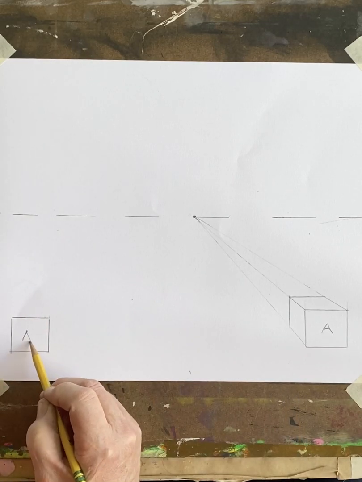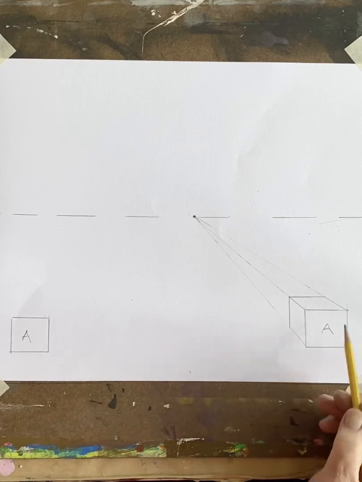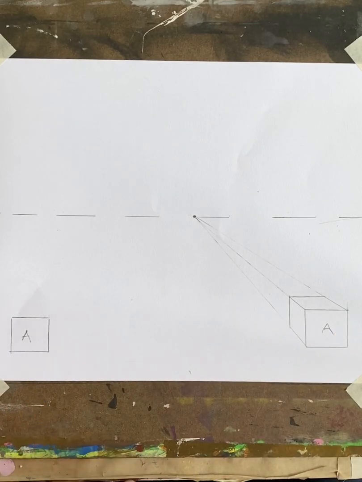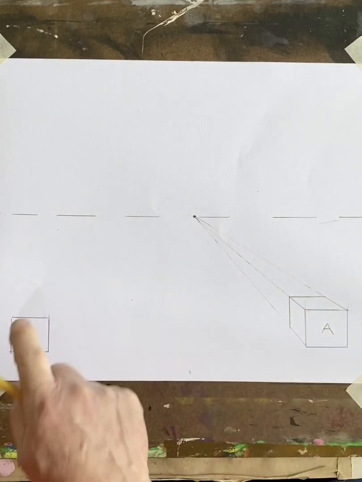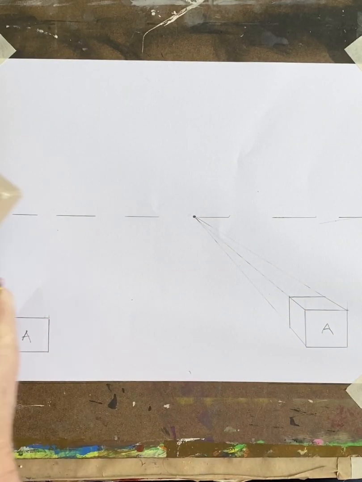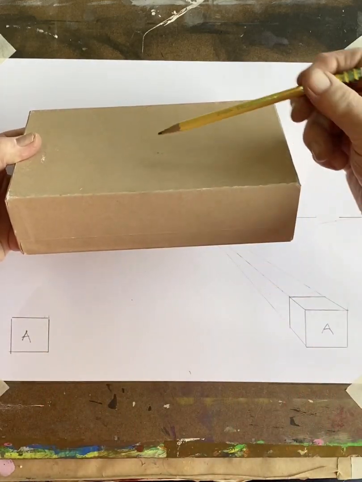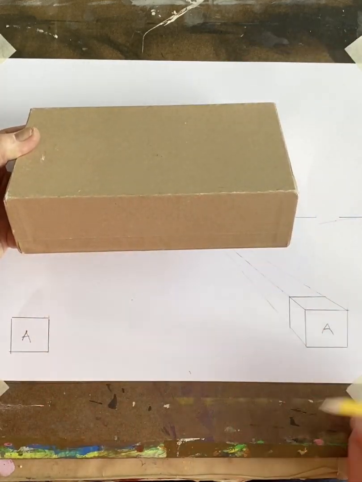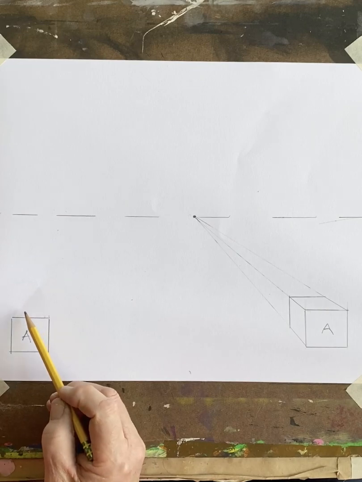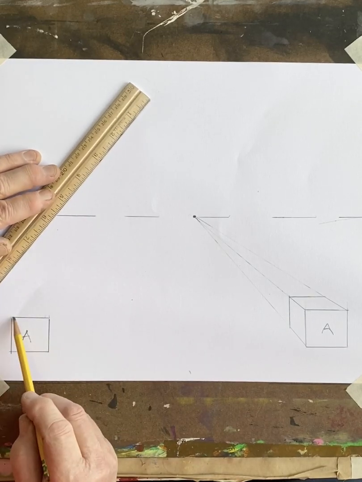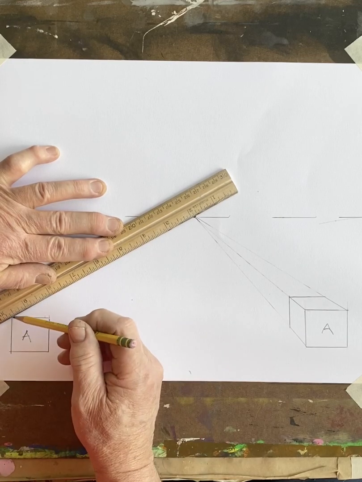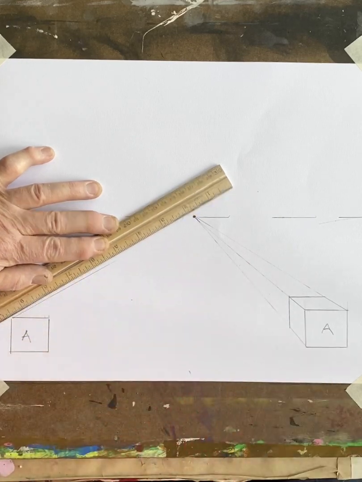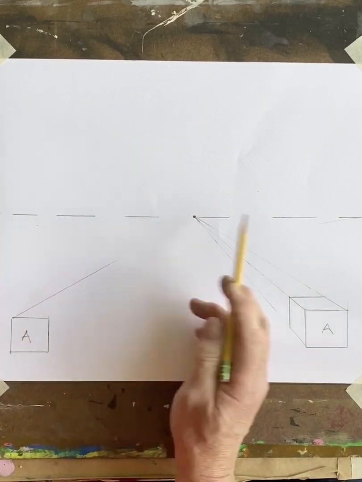Here's side A again, which looks very flat, but I want to make it look like that. Because it's underneath my eye level, the box is underneath my horizon line or my eye level, that means I ought to be able to see the box. Just like when I'm looking at a box like this, if it's under my eye level, I can see the top of the box. So let's do the top of the box there. Coming from this corner here, I'm going to aim at the point, line it up with the corner, but this time I'm not going to draw all the way. I'm just going to draw a part way like that.